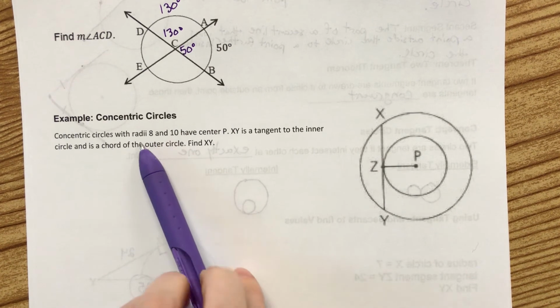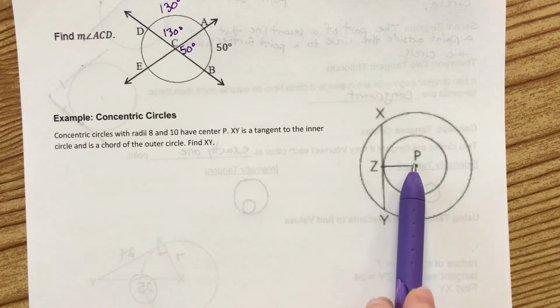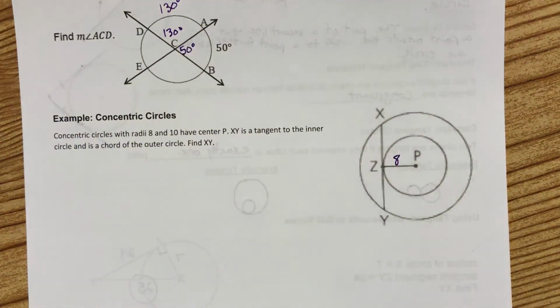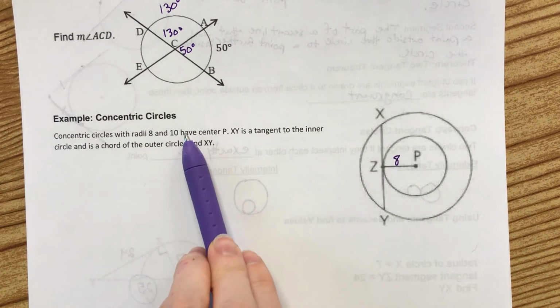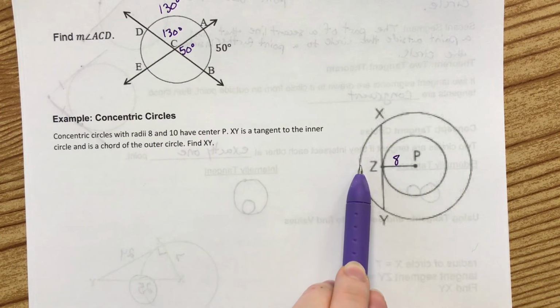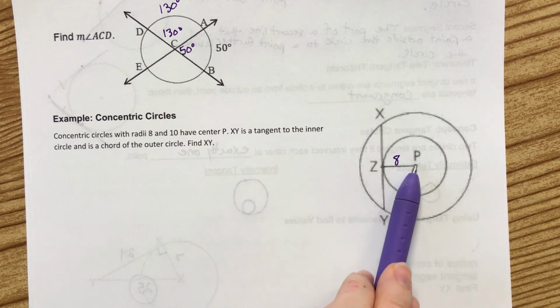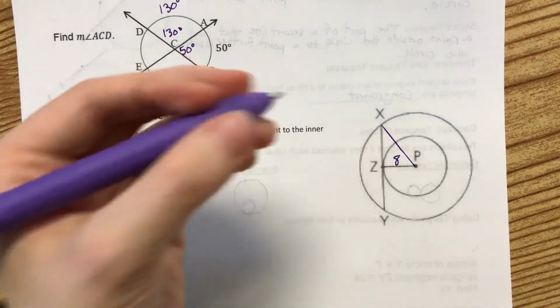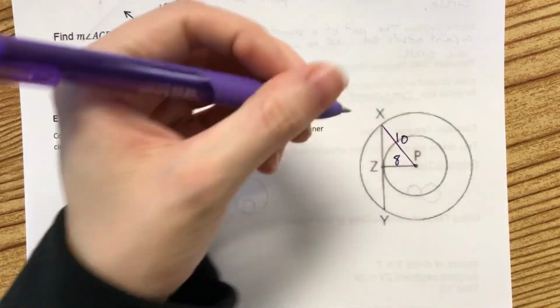If the smaller circle has a radius of 8, PZ is a radius of the smaller circle, so we can say that PZ is 8. The larger circle has a radius of 10. Now, P out to this edge is 10, but that's not a helpful measurement for us. However, we can draw the radius of the larger circle right here from P to X. There is a length of 10.